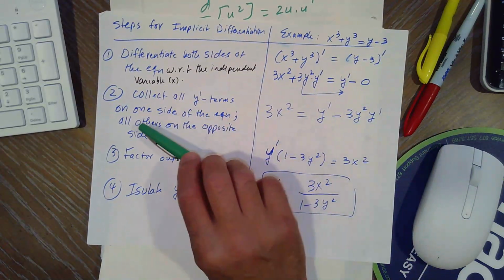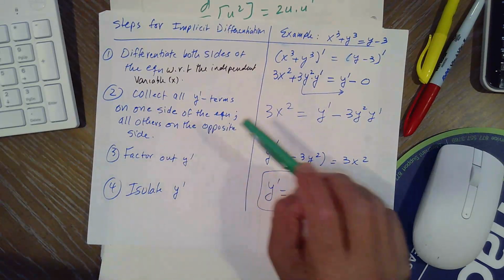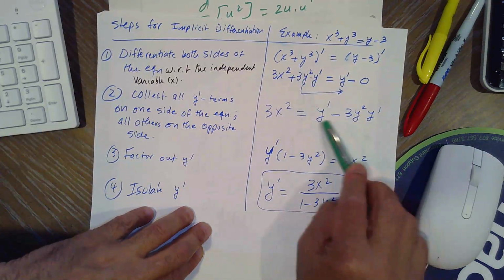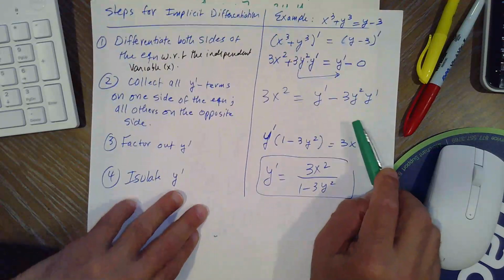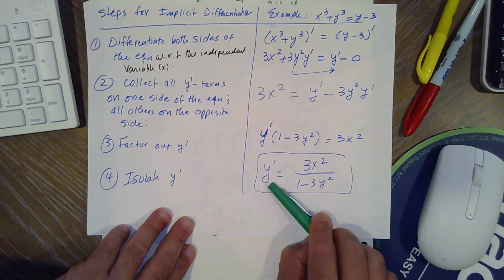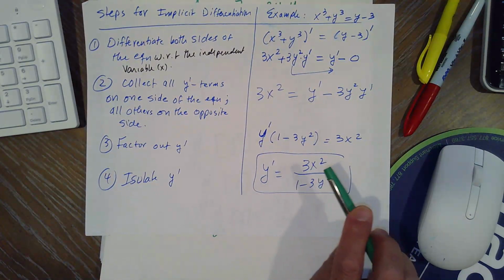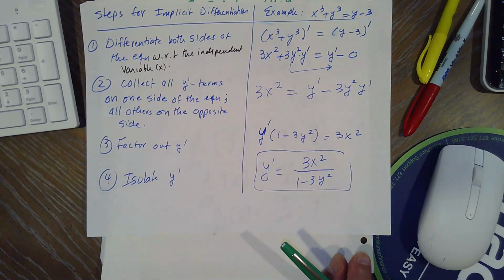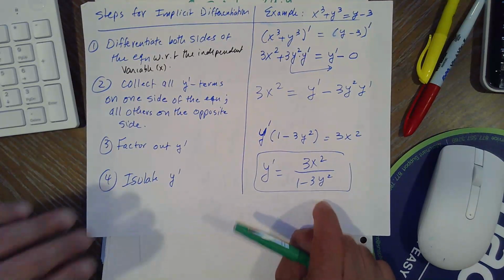Collect all y prime terms on one side of the equation because you want to isolate y prime, and all other terms on the opposite side. So these two have y prime. We're going to put them together. And this doesn't have y prime. It's separated from these two. Factor out y prime. We did. And then isolate y prime. And that's going to be your y prime. And notice that y prime is a function of x and y. When we did explicit, it was always a function of x. Now it could be a function of x and y itself. That's very important.